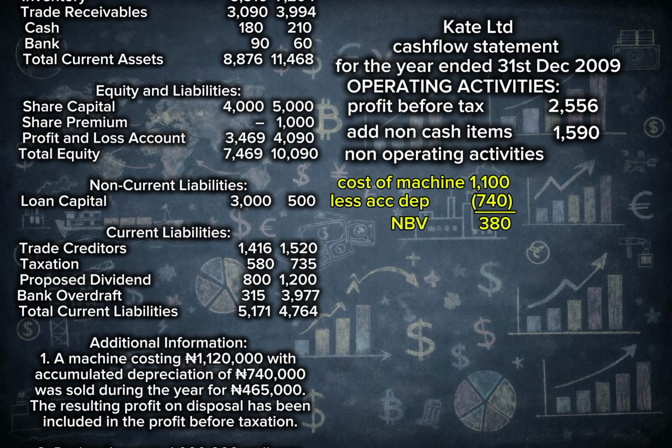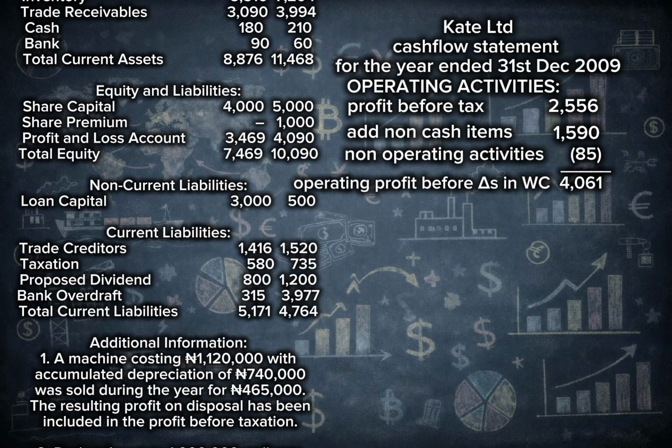Therefore, the profit made from the sale of that asset is simply sales minus net book value, which is 465,000 less 380,000, which will give a profit of 85,000. And we must remove this profit from cash flow from operating activities because it is not an operating activity but an investment activity. Adding this up, it will give us an operating profit before changes in working capital of 4,061,000 naira.